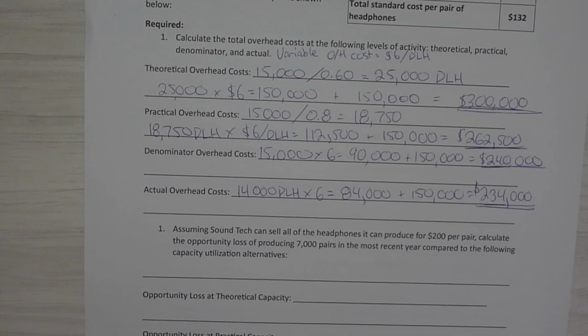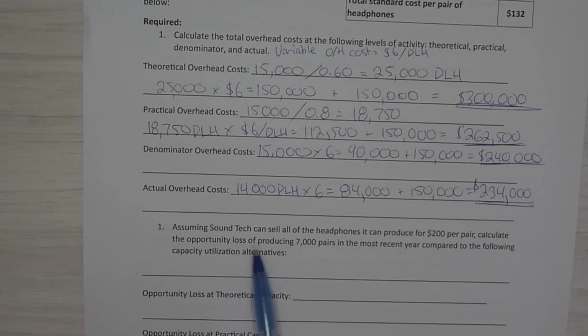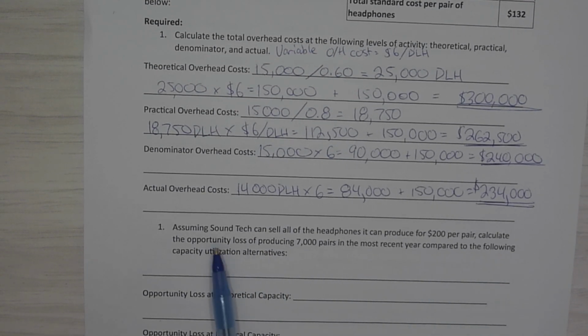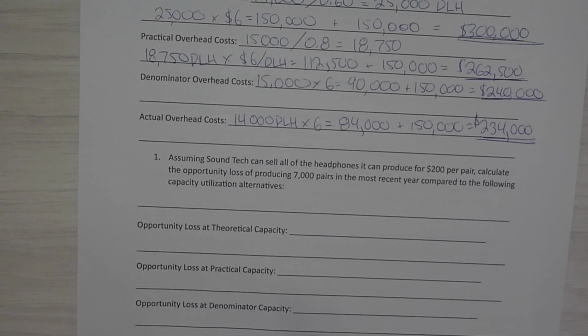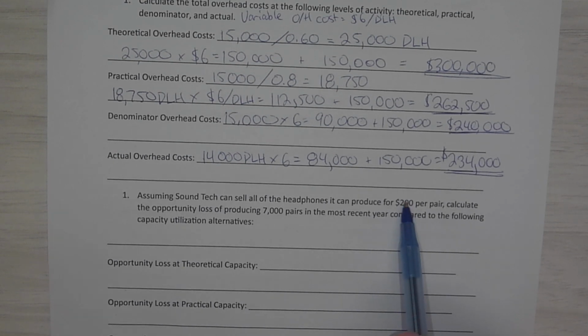Now, assuming SoundTech can sell all the headphones it can produce for $200 per pair, calculate the opportunity loss of producing 7,000 pairs in the most recent year compared to the following capacity utilization alternatives. So we have our 4 alternatives again. Now let's just start by determining, this is the sale price.